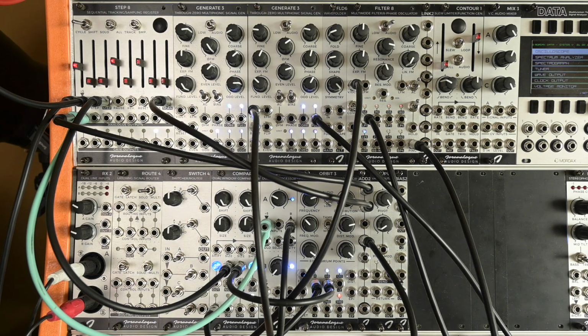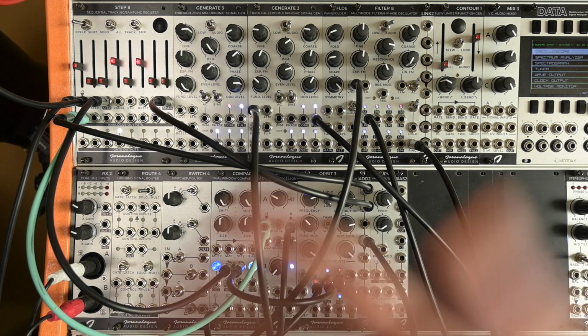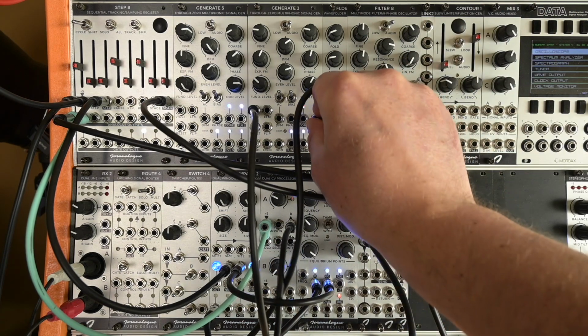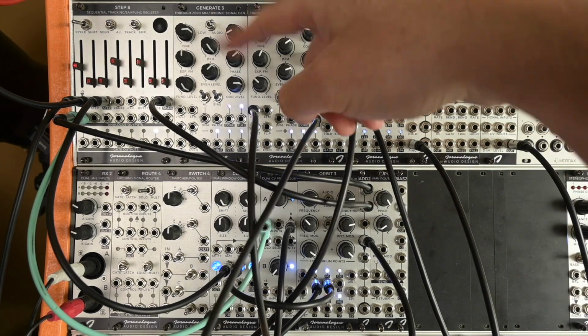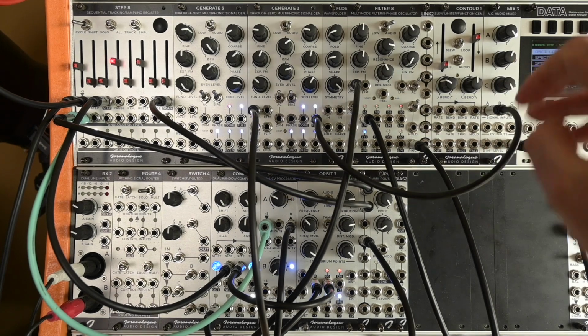And well, I can, for example, also do something with the bass here. Let's just do the straightforward thing and send it through VCA. So the output of my bass voice is going into the signal input.